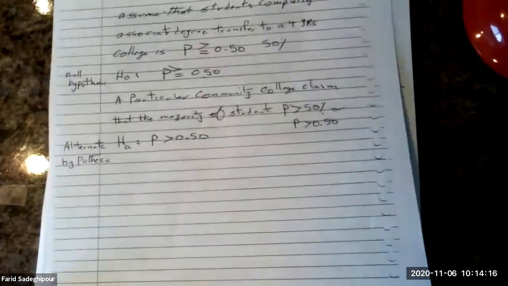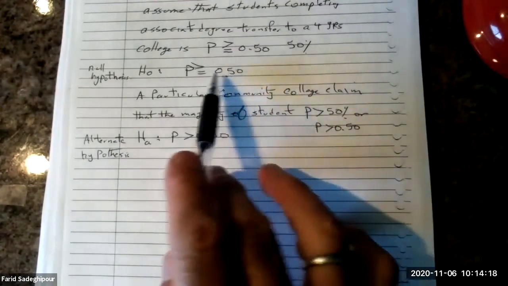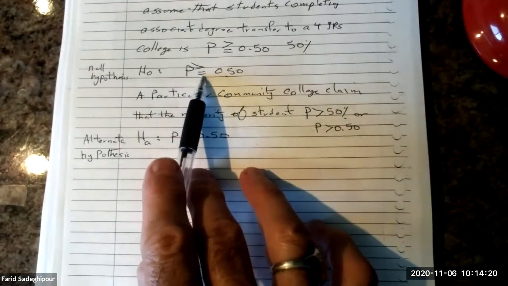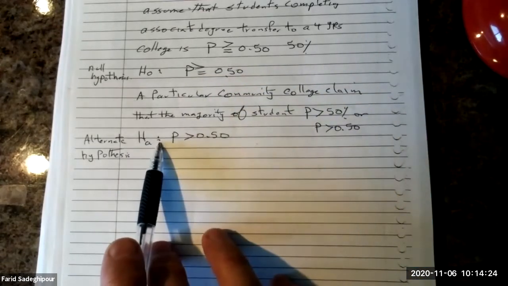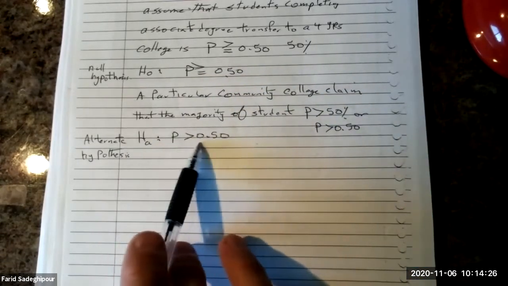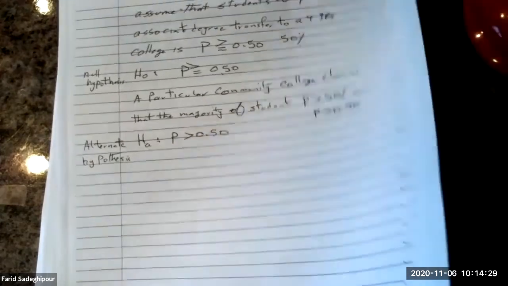So here, it could be the proportions of H0. It just showed that H0 always takes the equality sign, and Ha could be the greater sign, less, or not equal.